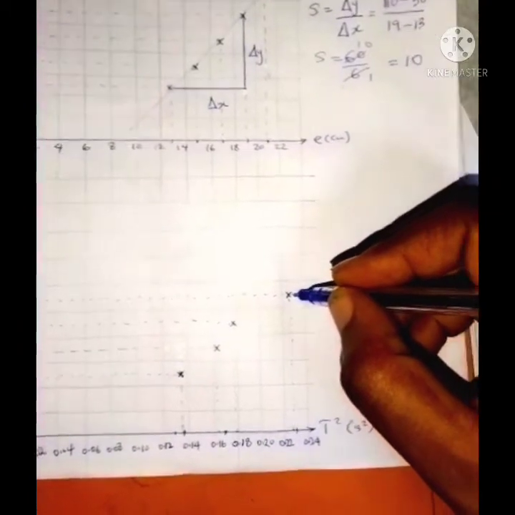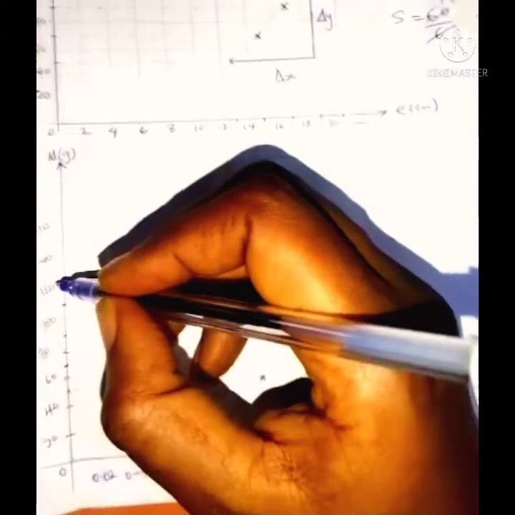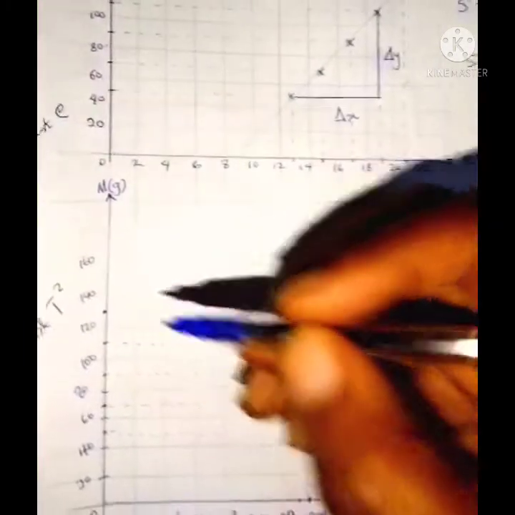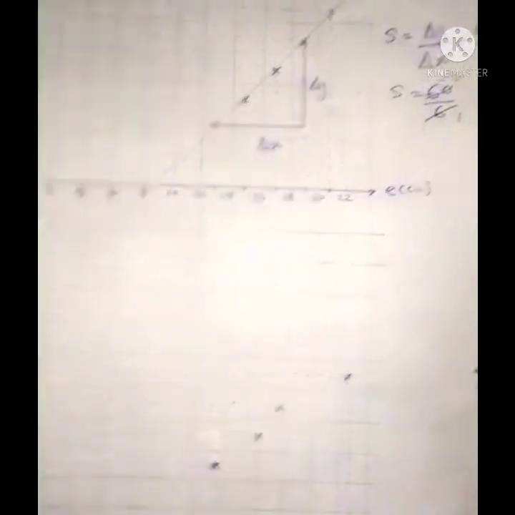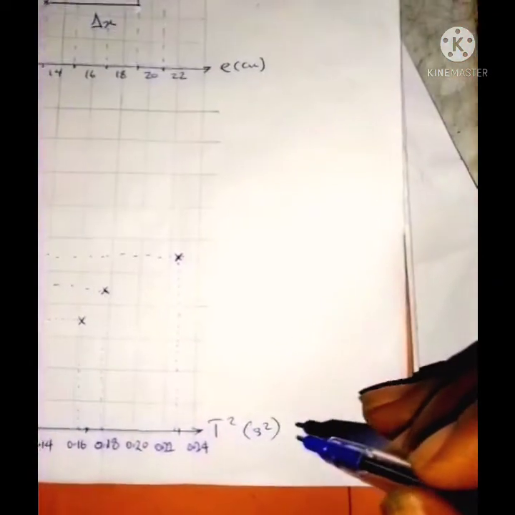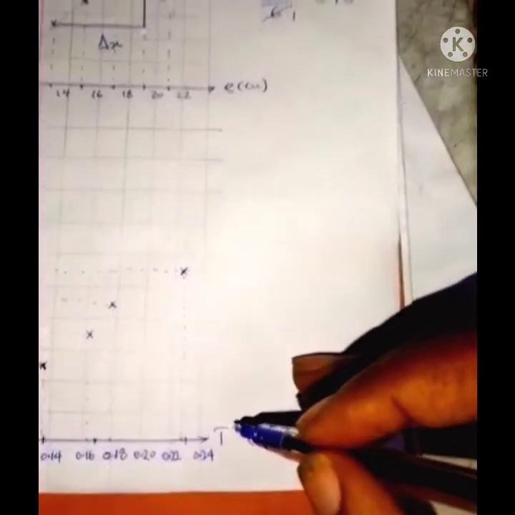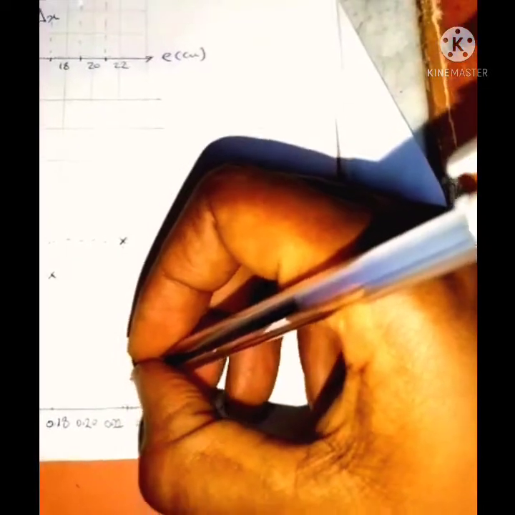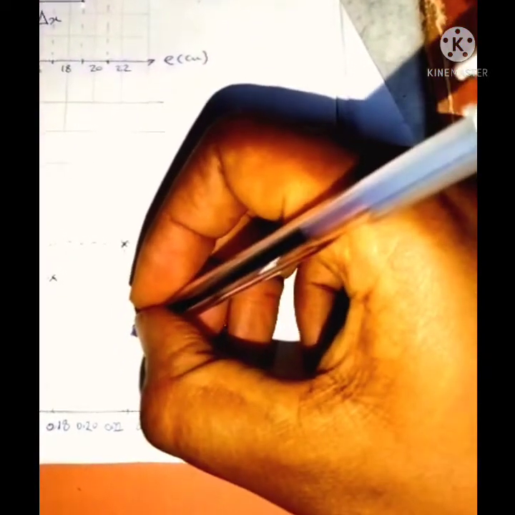Okay, so our last and final point is 130. 130 versus 0.233. Okay, so this is 0.233. 0.233 should be somewhere here, very close to the last point we located.